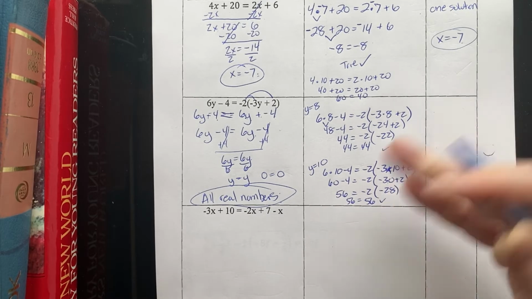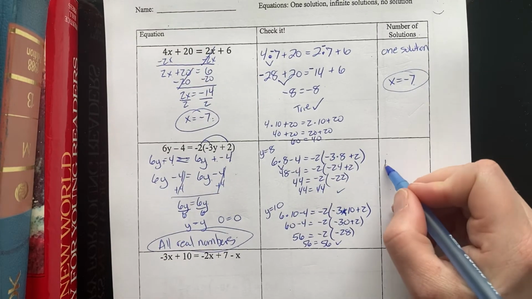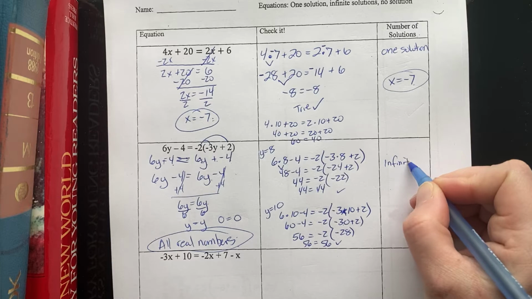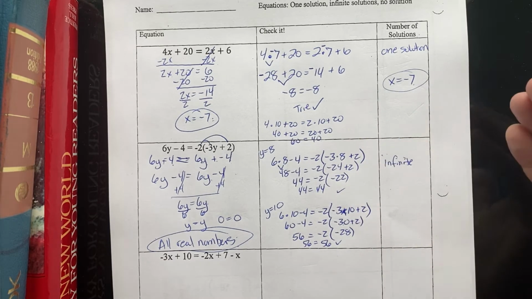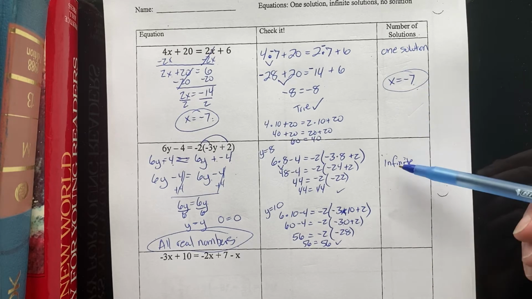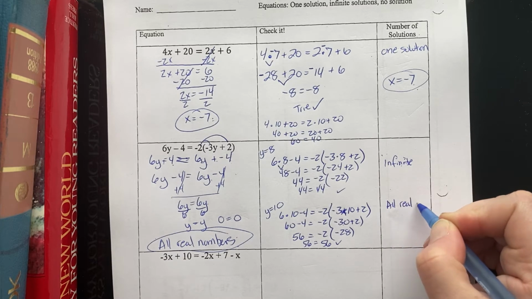I mean, you can pick any number you want all day long. The number of solutions is infinite. You could pick any rational number, and this would be correct. But the answer isn't infinite solution. The answer is all real numbers.